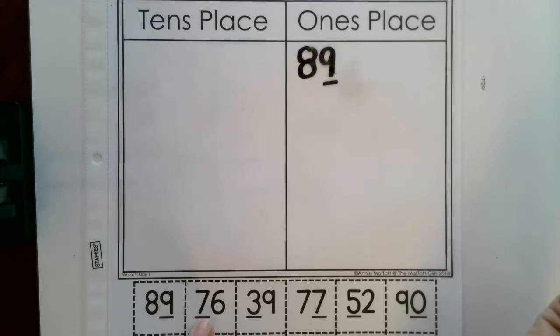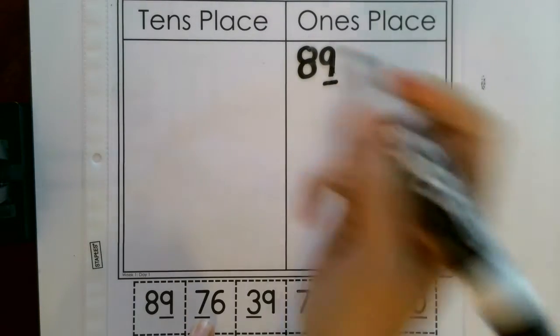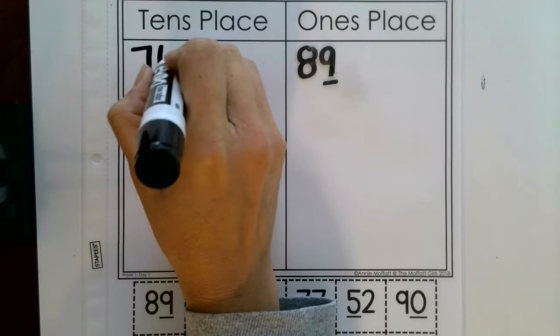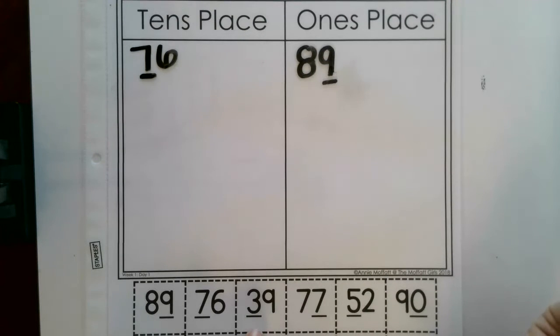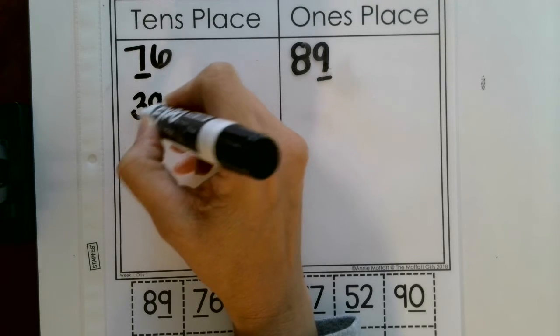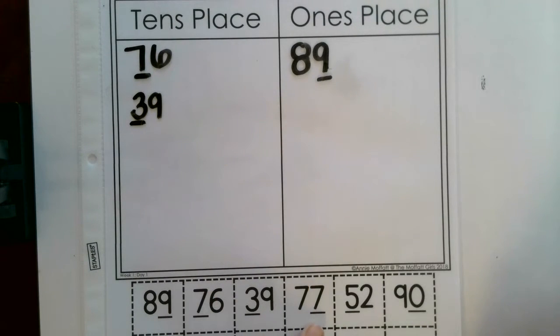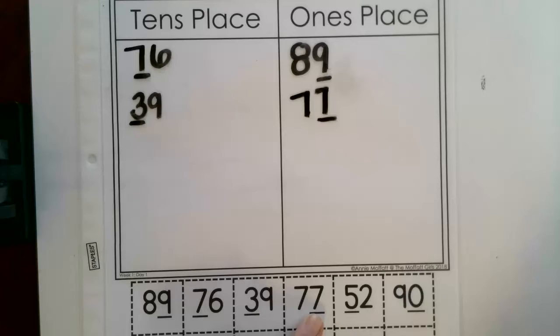76, the 7 is underlined, and that is in our tens place. 39, the 3 is underlined, so that is in the tens place. 77, ooh, that one's tricky because they're both 7s, but the one that's underlined is the 7 in the ones place, so that would go over here in the ones place.